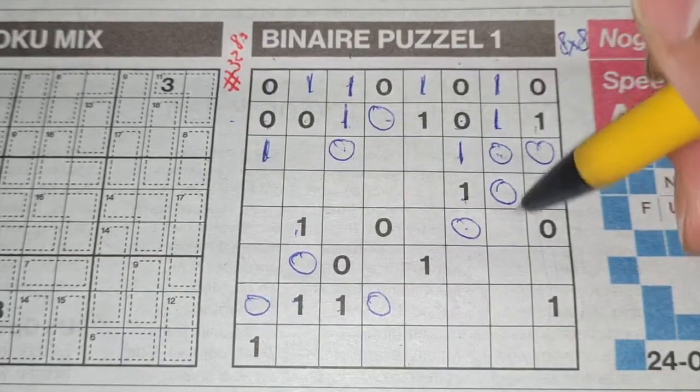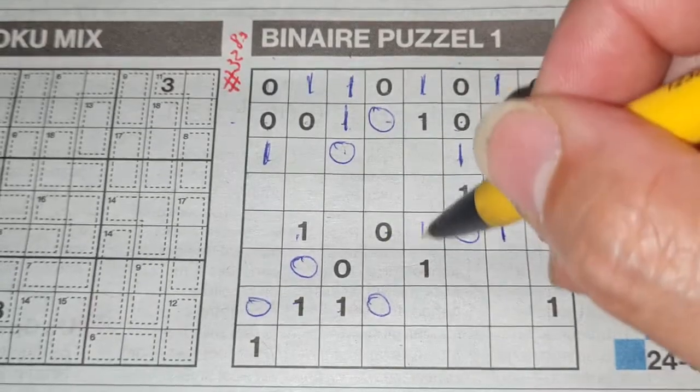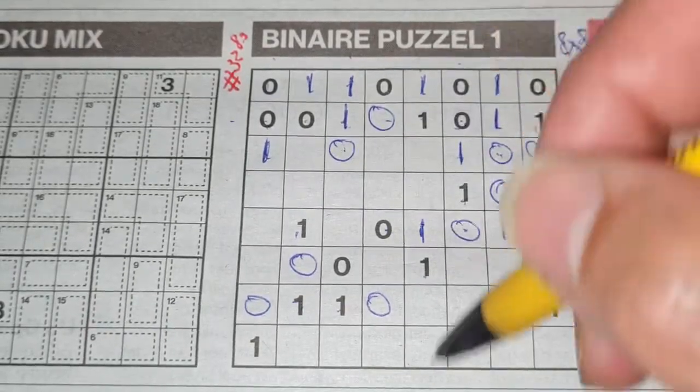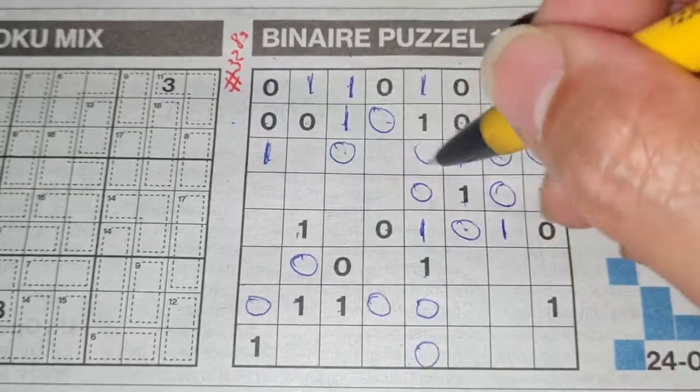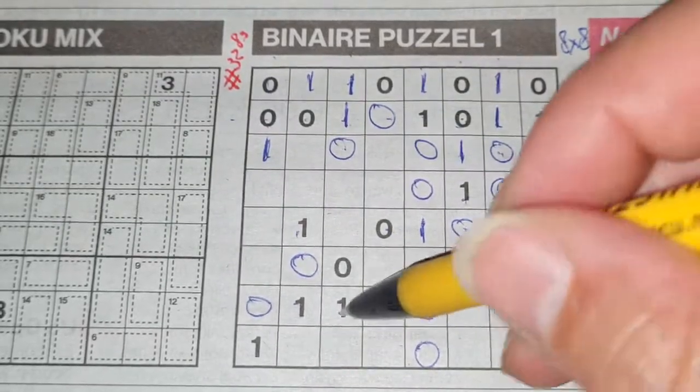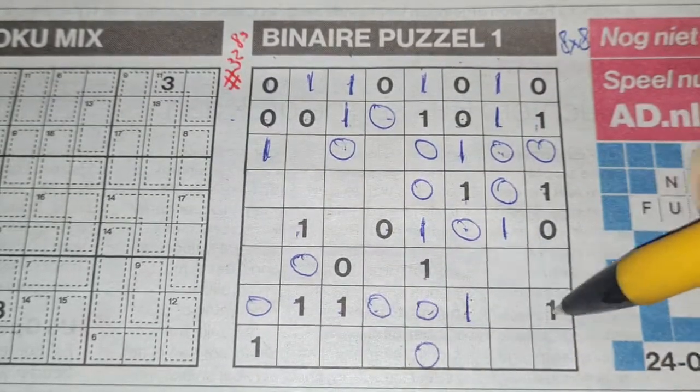Double O. Here one, there one. Between two O's comes a 1. Now we have 4 ones, so the rest are O's. Double O. Here one, there one. Between two ones comes an O.